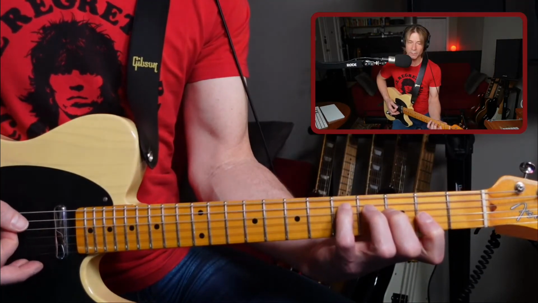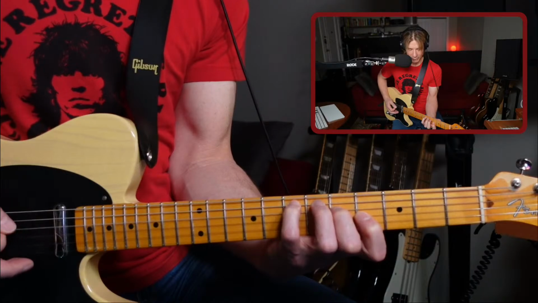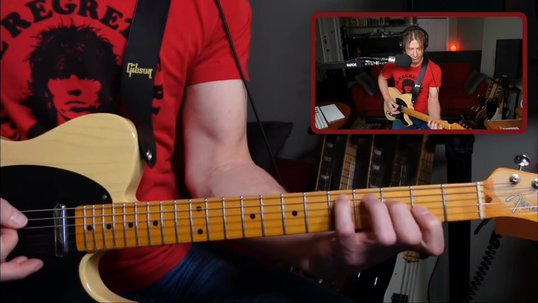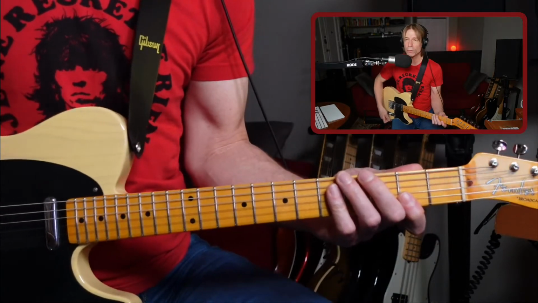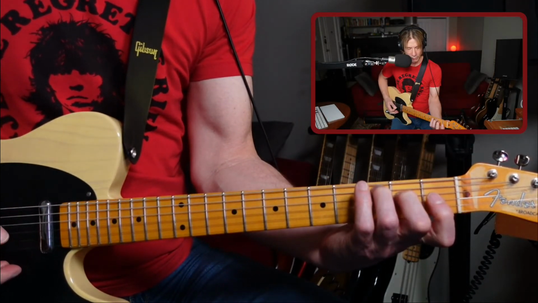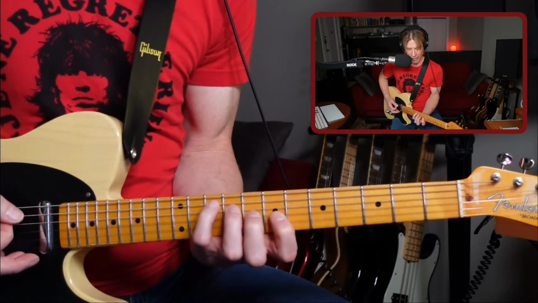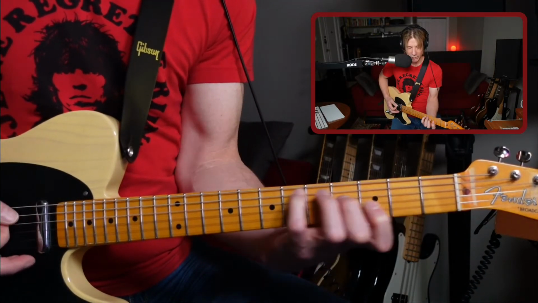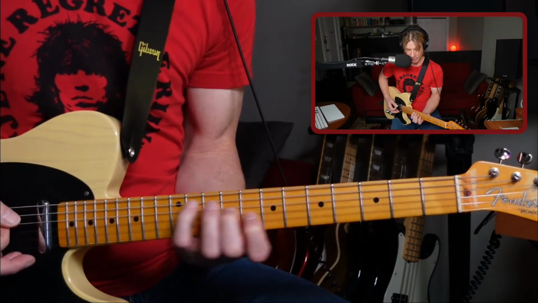Sad sound, isn't it? So you have 3 chords that are minor chords and 3 chords that are major chords. So here's the 1, the 4, and the 5, the 2, minor, the 3, minor, and the 6.